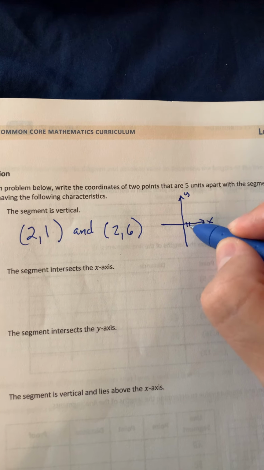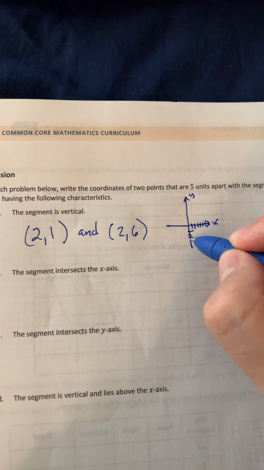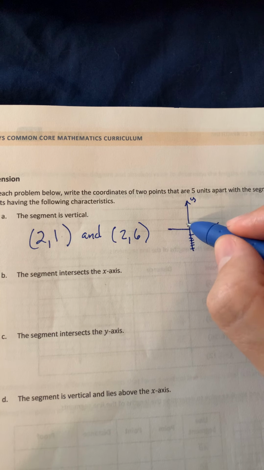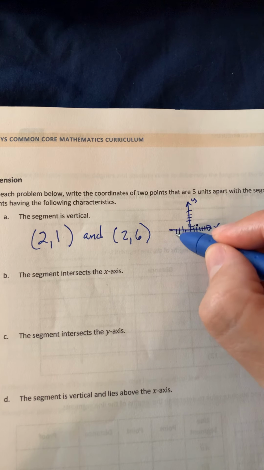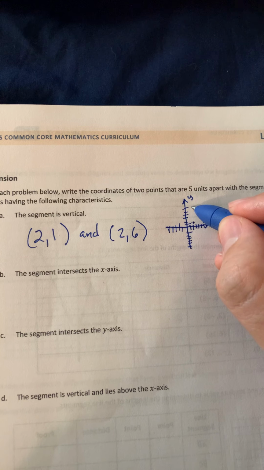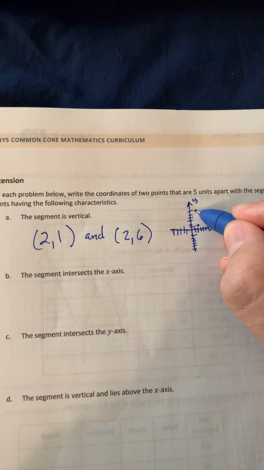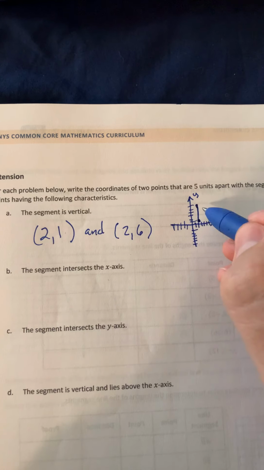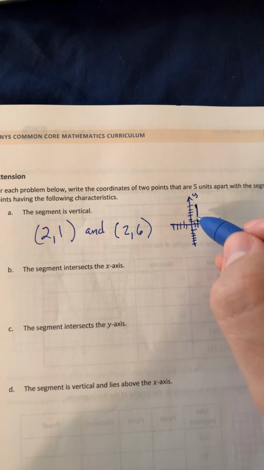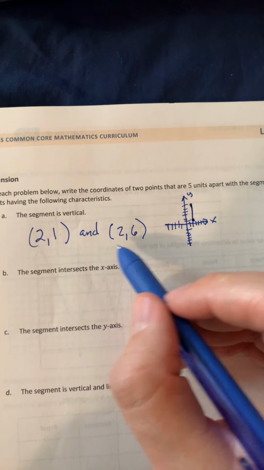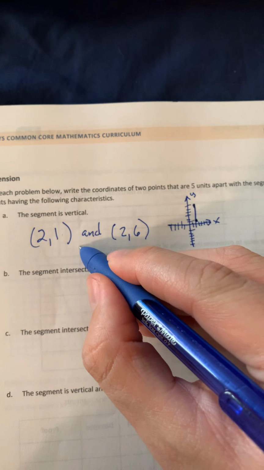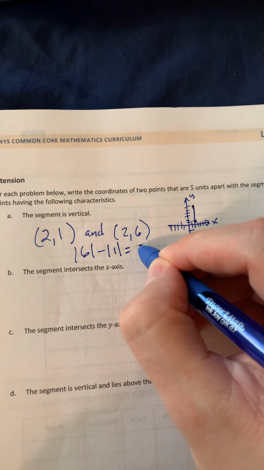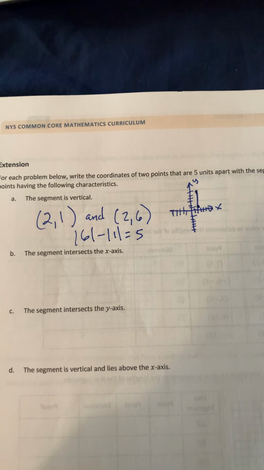1, 2, 3, 4, 5, 6. 1, 2, 3, 4, 5, 6. Okay, so this is +2, +1, 2, 3, 4, 5, 6. 1, 2, 3, 4, 5, 6. And this one is +2, 2, 6, which is kind of like that. So these are the points connected, and it's making a vertical line. This is a vertical line, and it's 5 units apart, right? And here's the actual proof. All right. I want to show you that one.